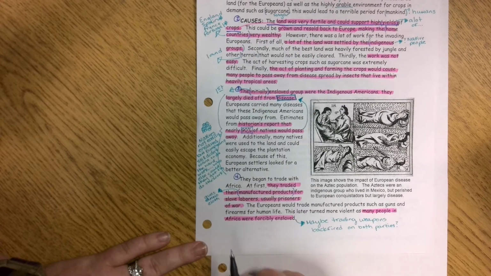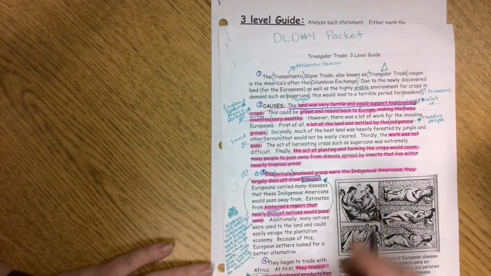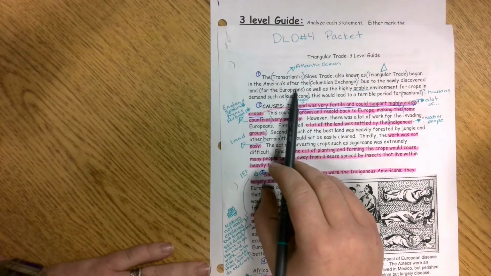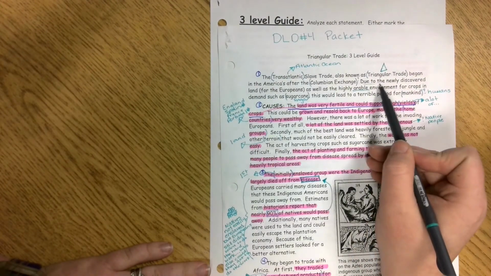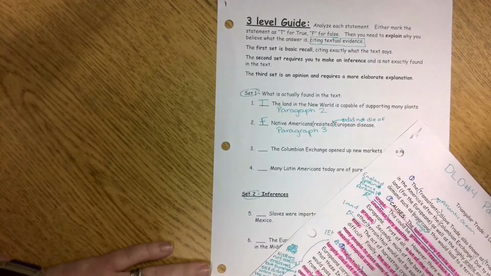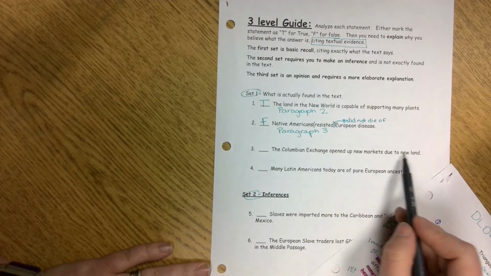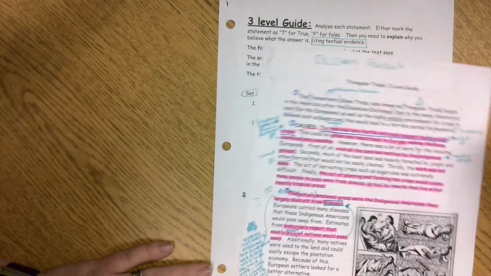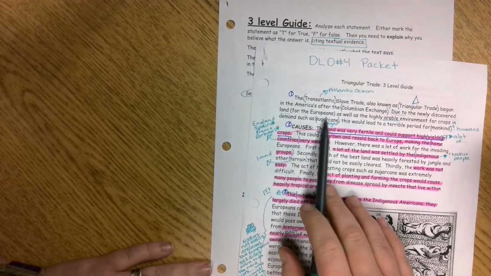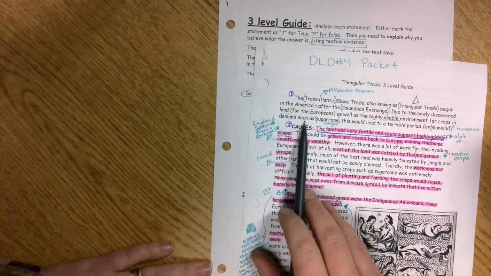I'm not seeing a whole lot yet. Oh, but wait a second, up here. All right, due to the newly discovered land, and our little thing says, Columbian Exchange opened up new markets due to new land for the Europeans, as well as the highly arable environment for crops in demand, such as sugarcane.